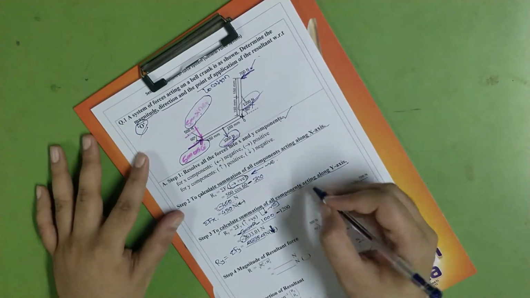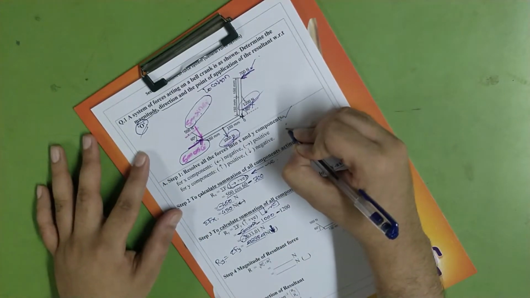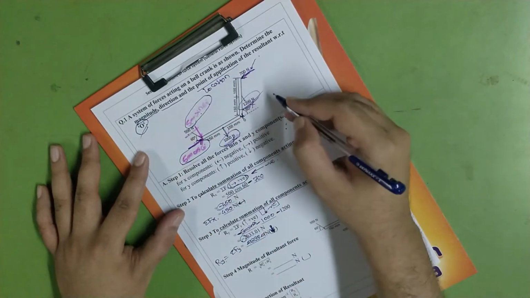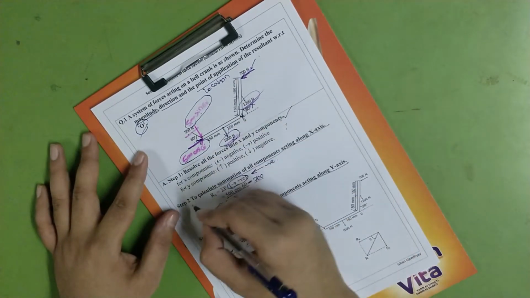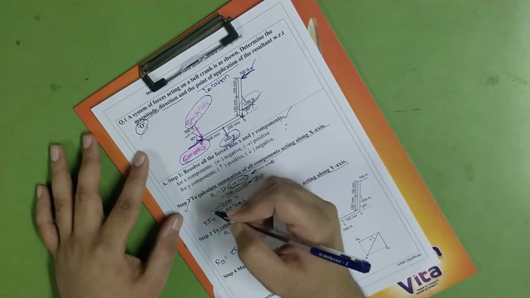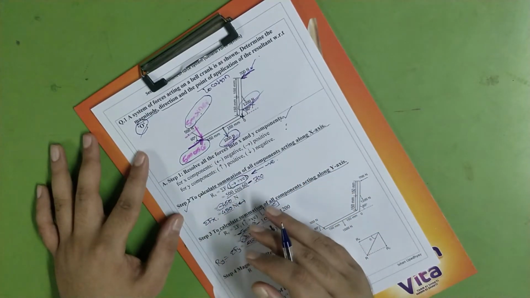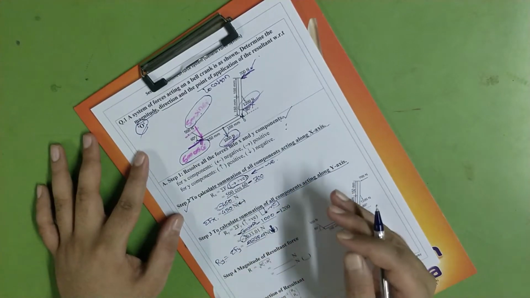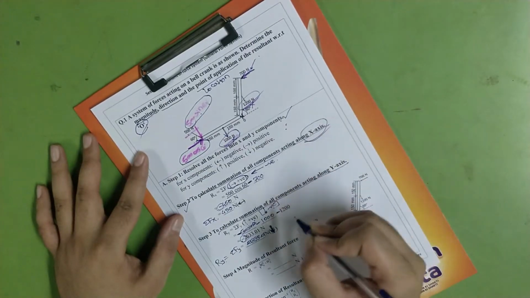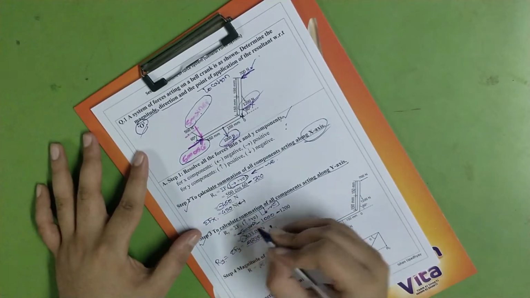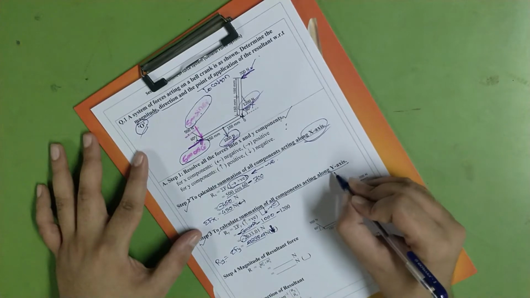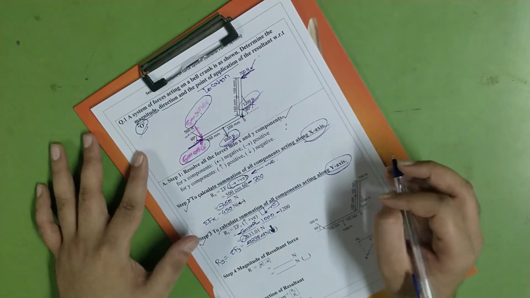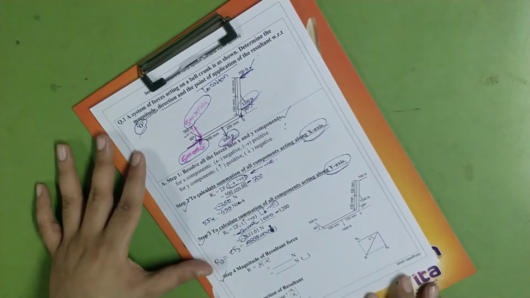So with this, in step number 1 I have successfully resolved the forces along the x and y axis. In step number 2 I have calculated the summation of all the forces acting along the x-axis. In step number 3, I have calculated the summation of all forces acting along the y-axis. Now we will go for step number 4.